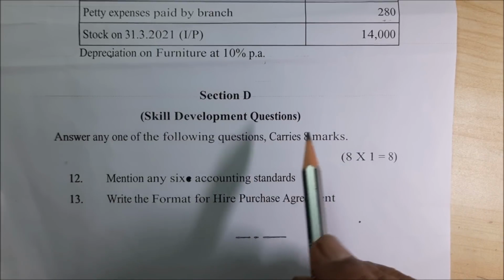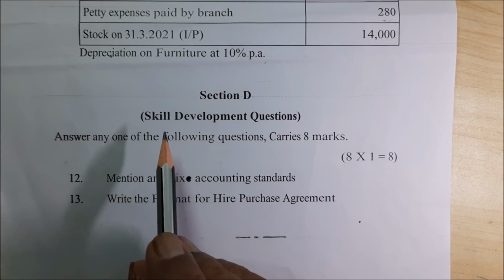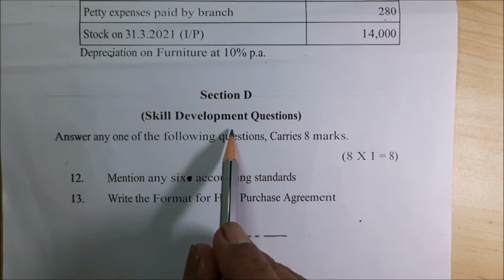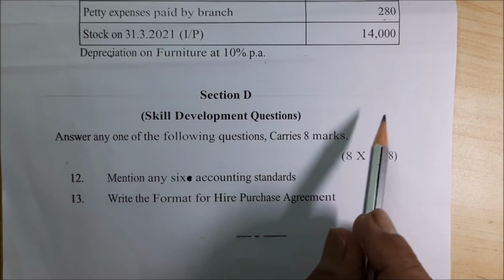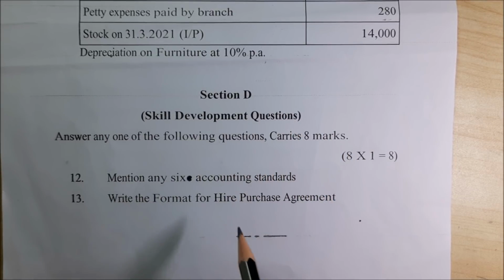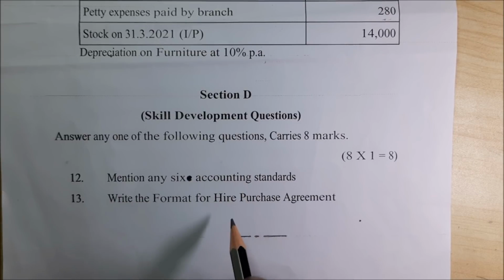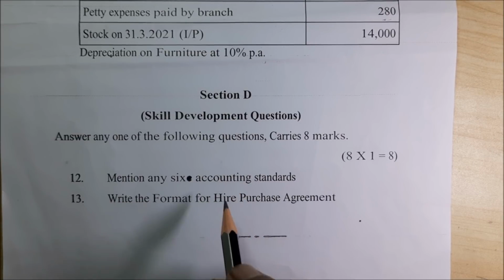The most important concept is section D, whether it is skill development, lab or case study. We have given a few questions, and I have not answered them because there is confusion, but you need not worry.